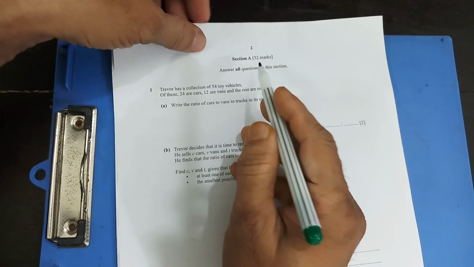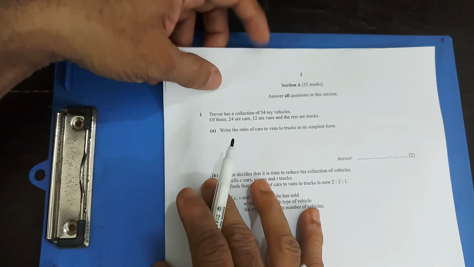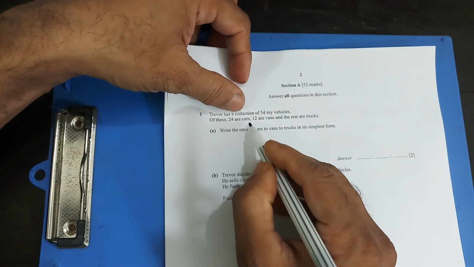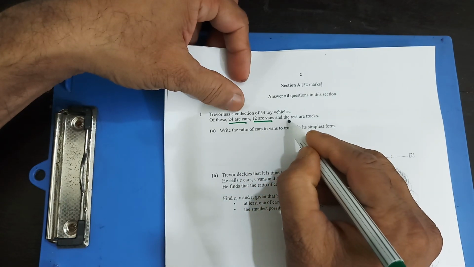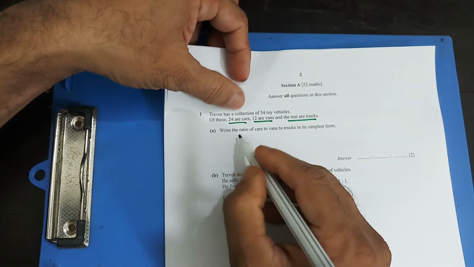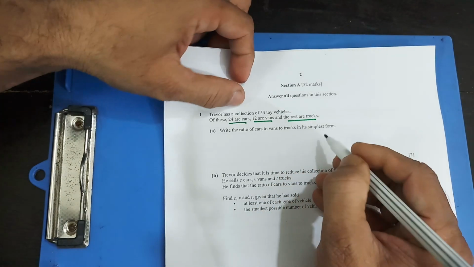Now, question number 1, Section A, says that Trevor has a collection of 54 toy vehicles. Of these, 24 are cars, 12 are vans, and the rest are trucks. Write the ratio of cars to vans to trucks in its simplest form.